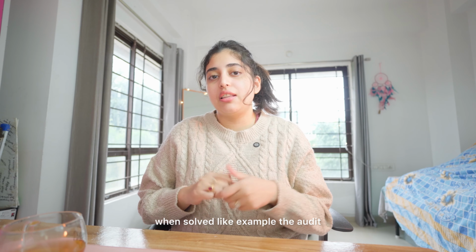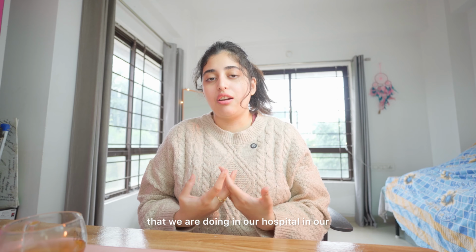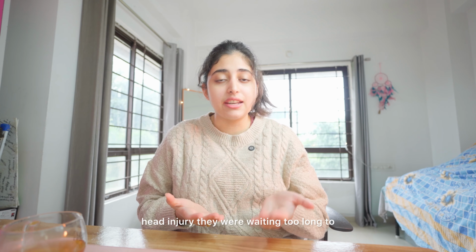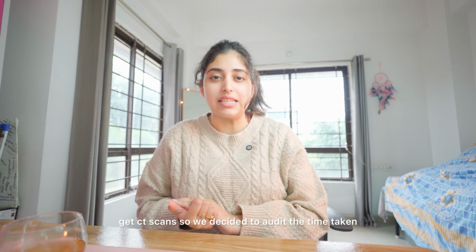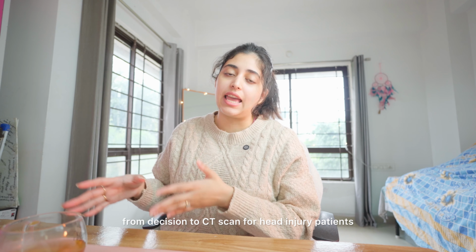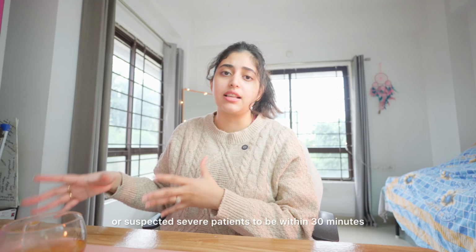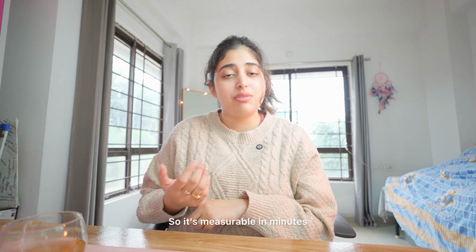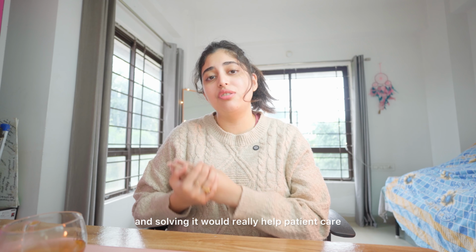For example, in the audit that we are doing in our emergency department, patients with head injury were waiting too long to get CT scans. So we decided to audit whether the time taken from decision to CT scan for patients with suspected severe head injury is within 30 minutes. It's measurable in minutes, has a clear guideline of CT within 30 minutes, and solving it would really help patient care.